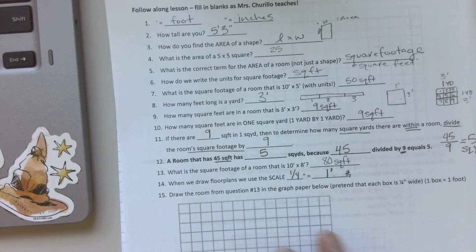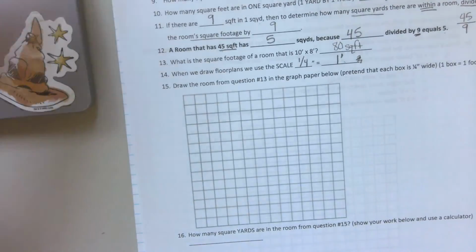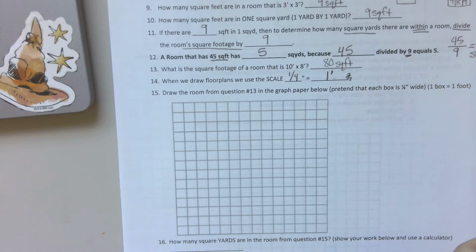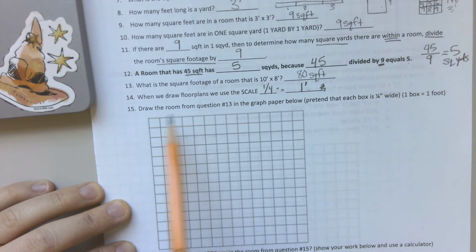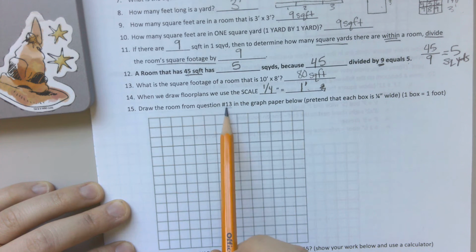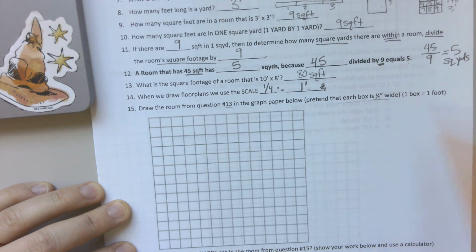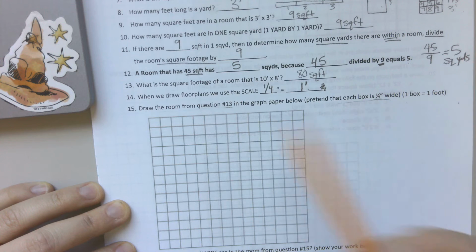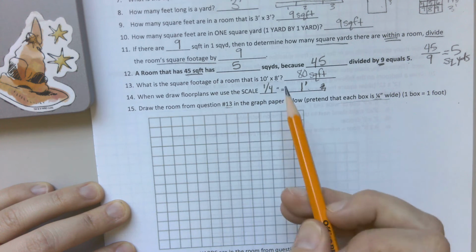So we're going to pretend like this grid, this graph over here, is perfectly 1/4 of an inch. It probably is a little off, but we're going to just assume and act like it is. So number 15 says draw the room from question 13 in the graph below. We're pretending that each box is 1/4 of an inch wide, because remember, 1 box equals 1 foot. So question 13 says a room that's 10 by 8.